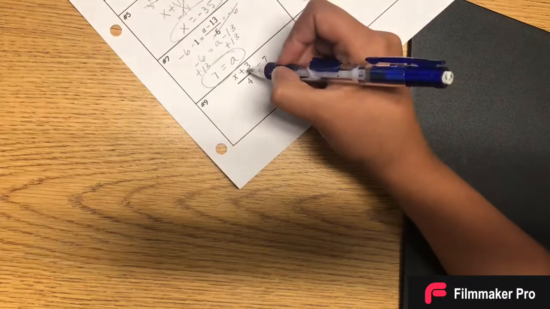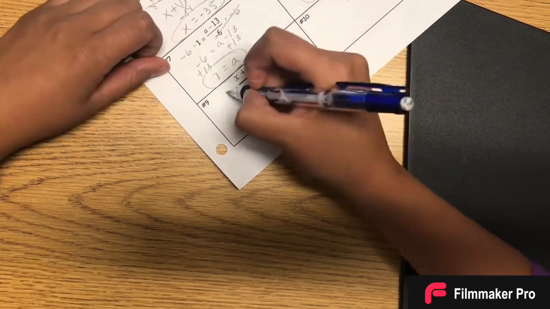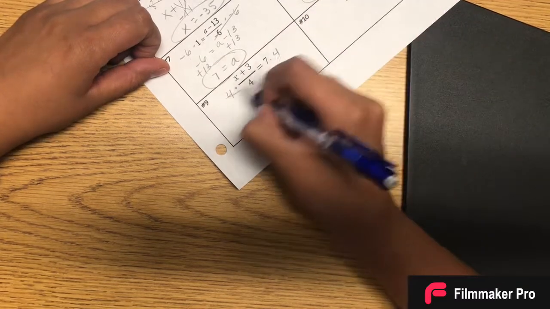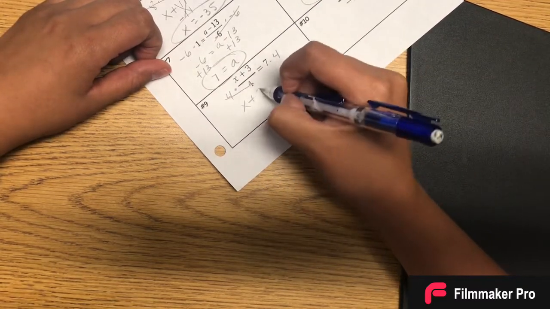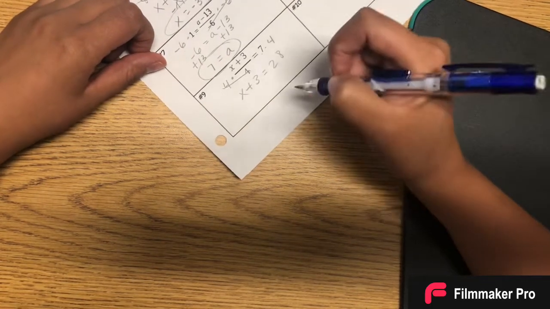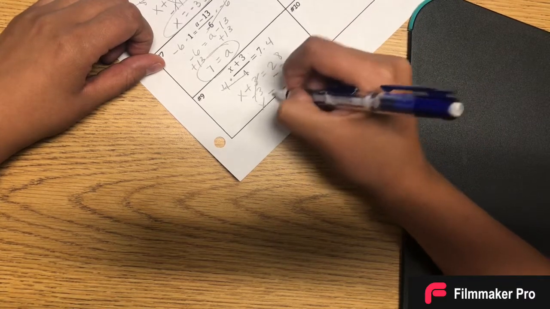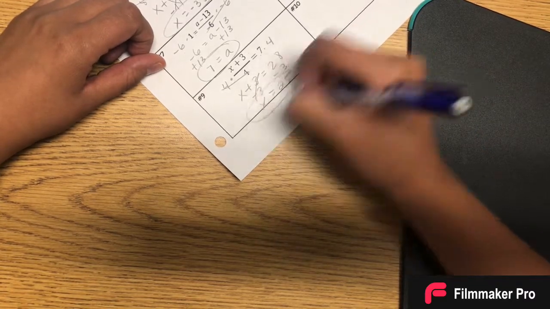Number 9, before I can subtract 3, I first have to take care of dividing by 4. The inverse of dividing by 4 is to multiply by 4, so that those 4's cancel, and I have x plus 3 equals 7 times 4, which is 28. And now that I have addition, the inverse of adding 3 is to subtract 3 from both sides. So 28 minus 3 is 25.